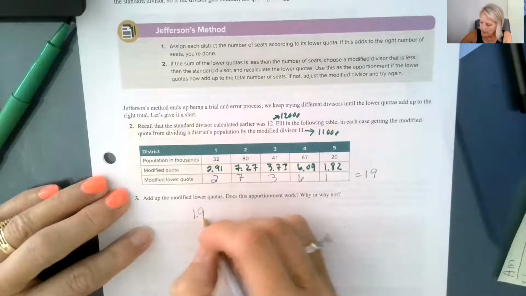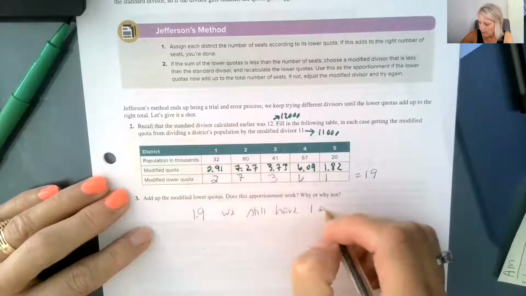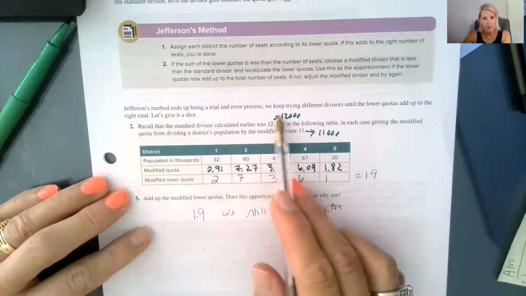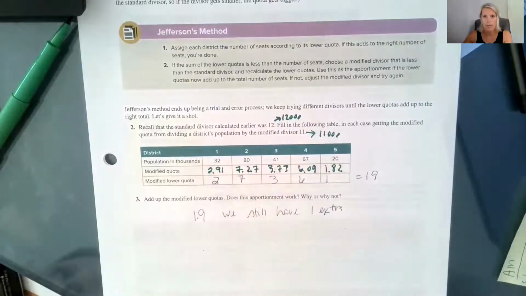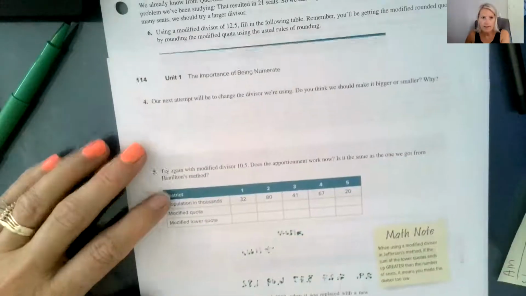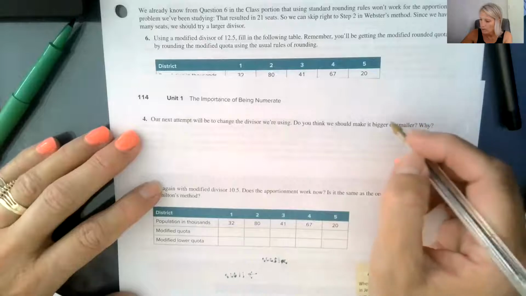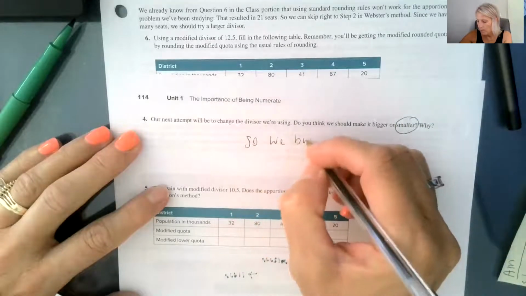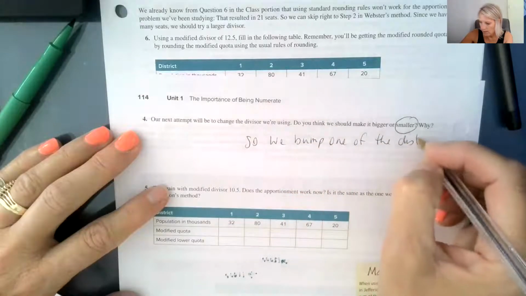So 19, we still have 1 extra. Okay, so we're going to have to lower our divisor again because we were at 12,000. We lowered it to 11,000. We got 2 to bump up, but we need another 1 to bump up. So if we turn to page 104, it says our next attempt will be to change the divisors we're using. Do you think we should make it bigger or smaller? So we should go smaller. So we bump one of the districts up.